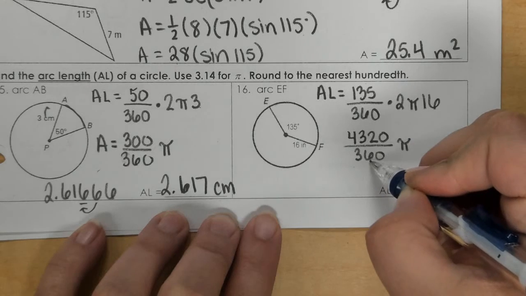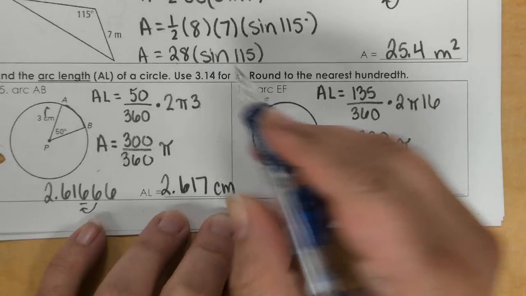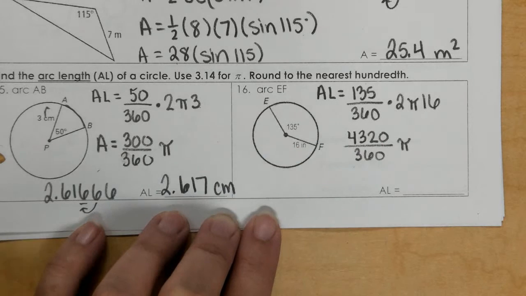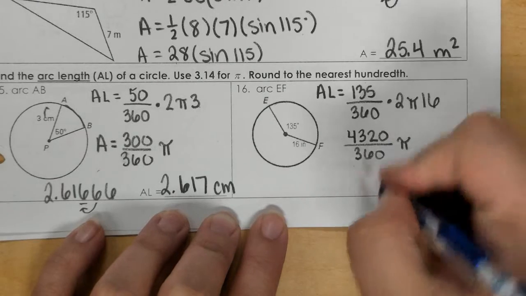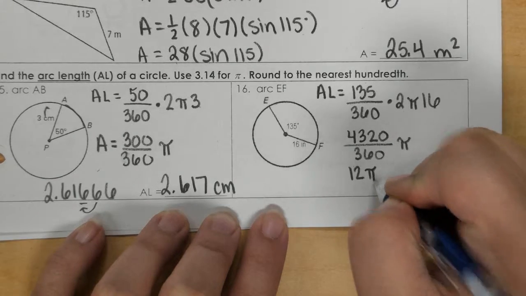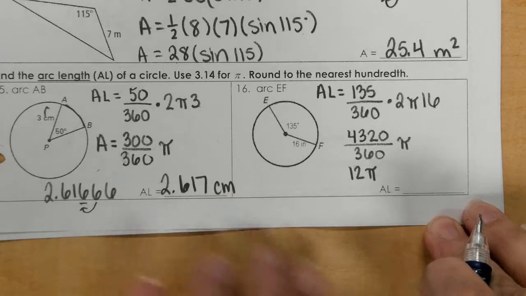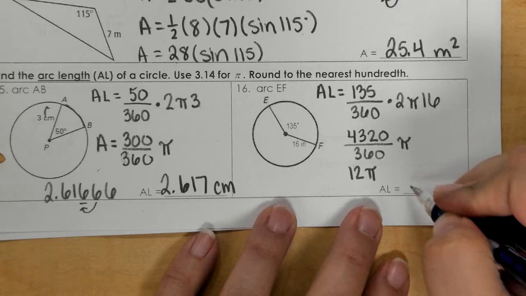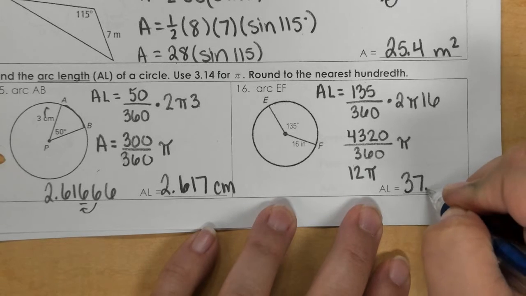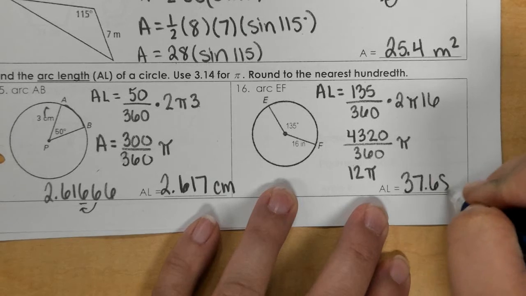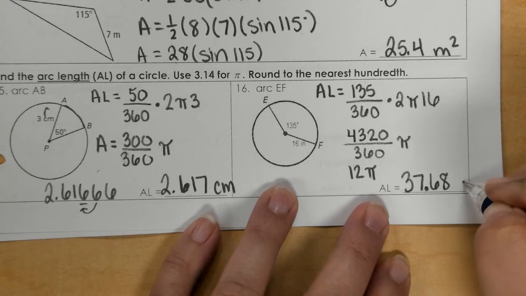So I would divide that and then multiply by the 3.14 that's given in the directions. So 4,320 divided by 360, that gave me 12, and 12 times 3.14 is 37.68. Well, in this case, there is no number in the hundredths place, so that would be my final answer with inches.